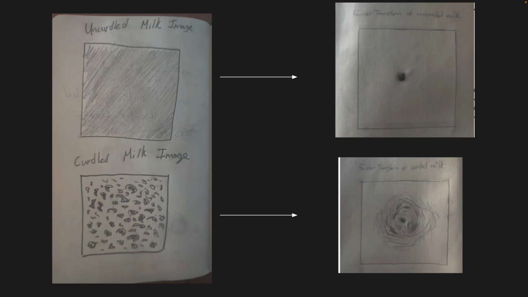So for uncurdled milk, the substance is homogeneous and thus has little to no spatial frequencies, so we expected the Fourier transform to be a single point. Curdled milk is a heterogeneous substance. Because the curds occur at random locations in the image, the spatial frequencies that occur are in all directions. Due to this, we still expected a point at the center. However, that point would be less intense and have a much wider radius.